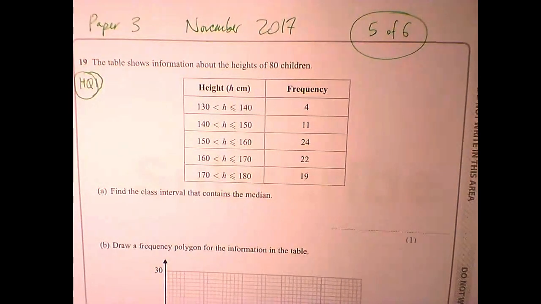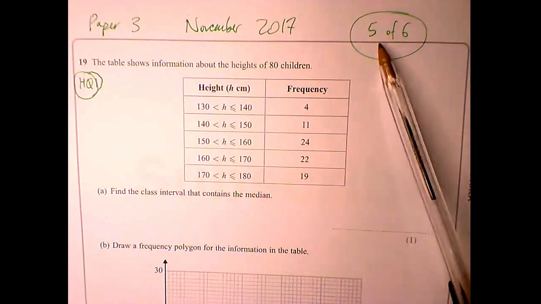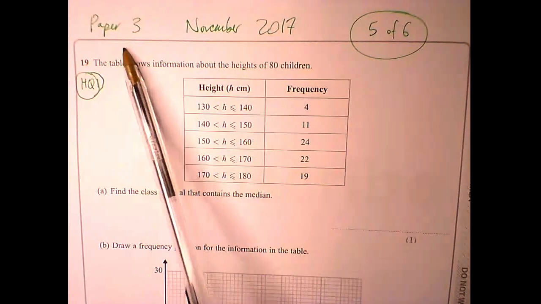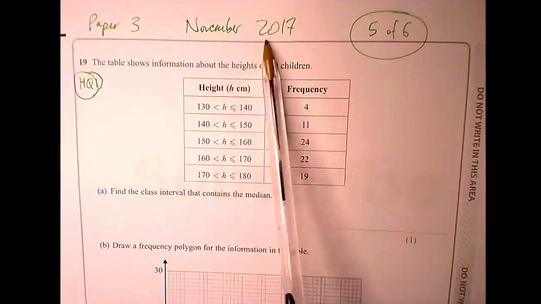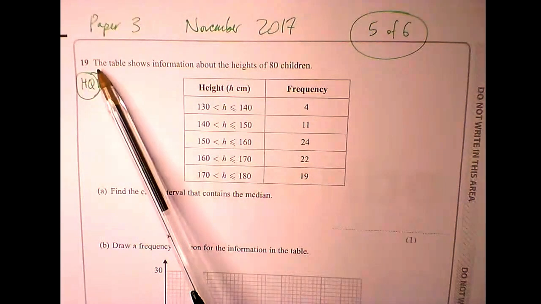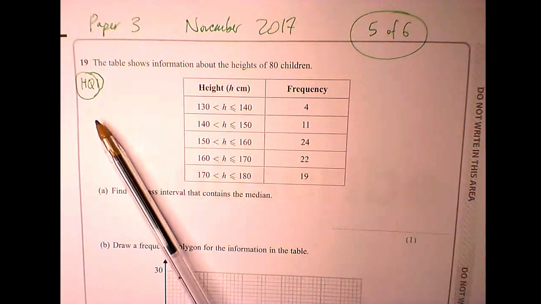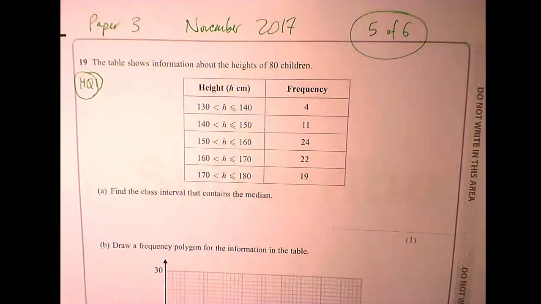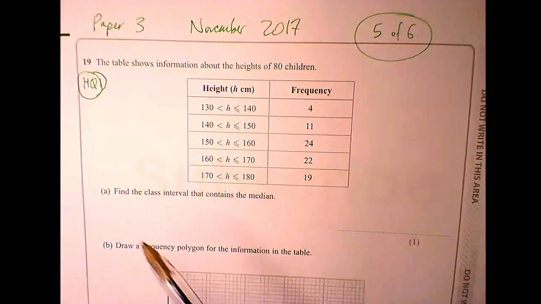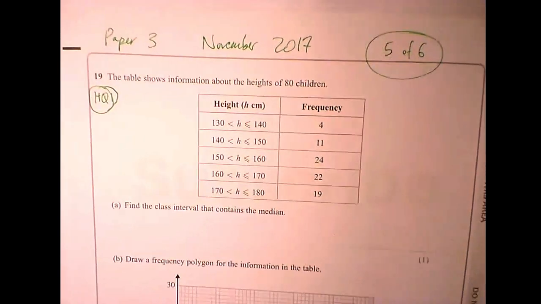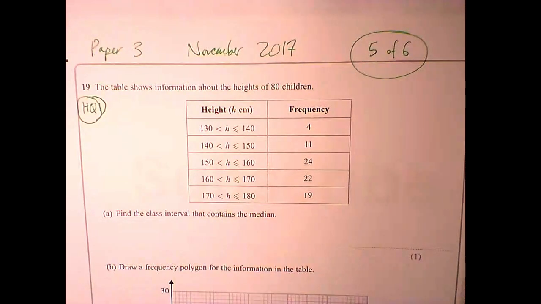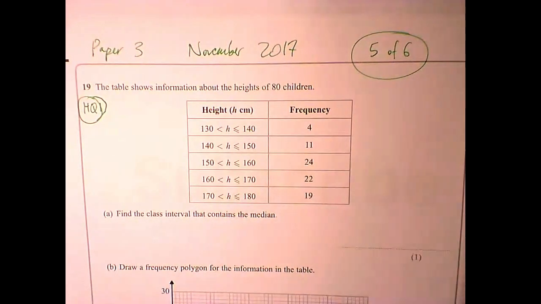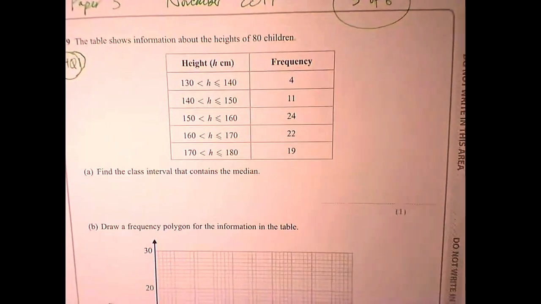All right, so this is our 5th question out of 6, which is from paper 3. So we are allowed to use a calculator, from paper 3, November 2017. This is question 19 of the foundation paper and question 1 of the higher paper. Press pause and have a go. We're doing part A, we're not doing part B because it's not relevant for our topic for today. When you are ready, you can press play for the answer.